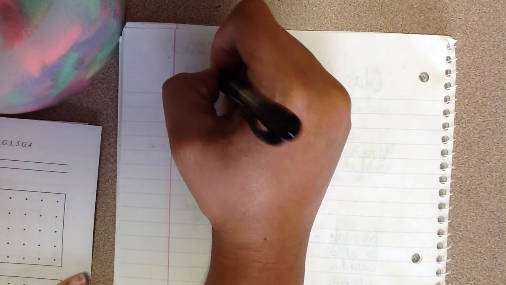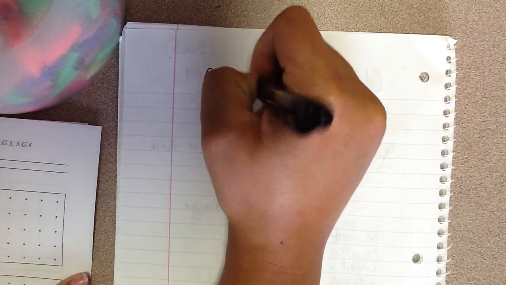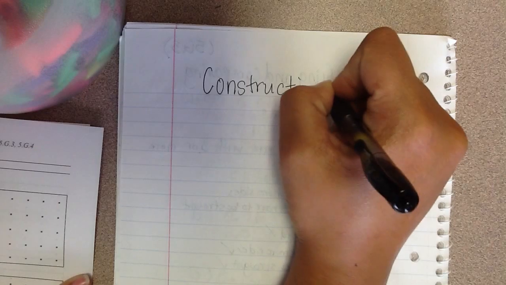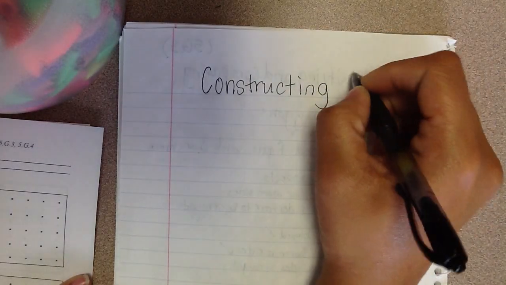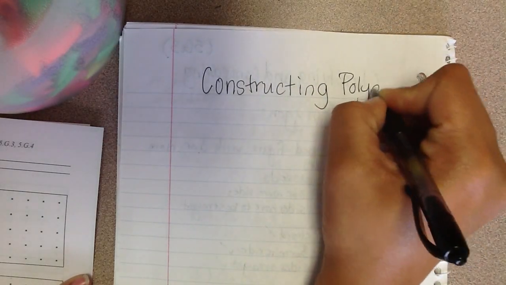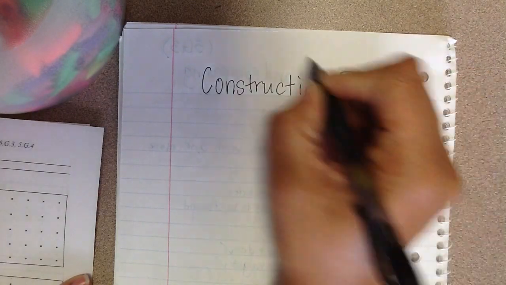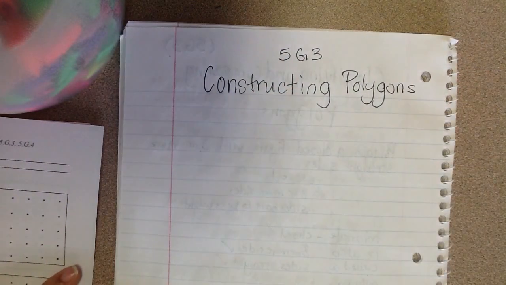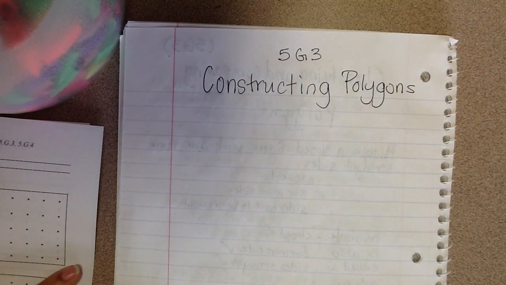Today we're going to be talking about creating or constructing polygons, okay? And we know if we construct something, if it's on a construction site, we're creating it or we're building it, okay? So we're going to build or create some polygons, and this is still 5G3. Go ahead and add it to your table of contents.